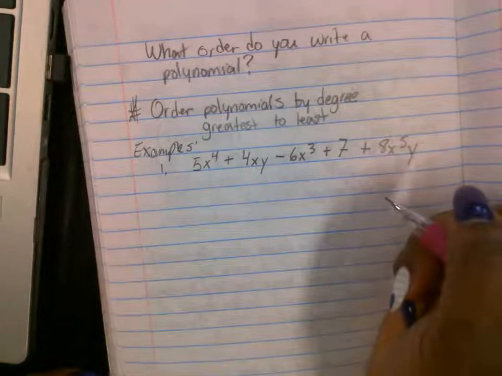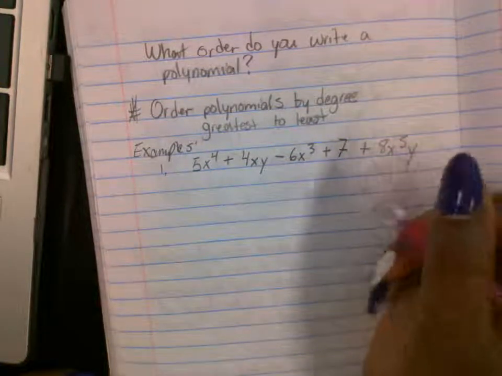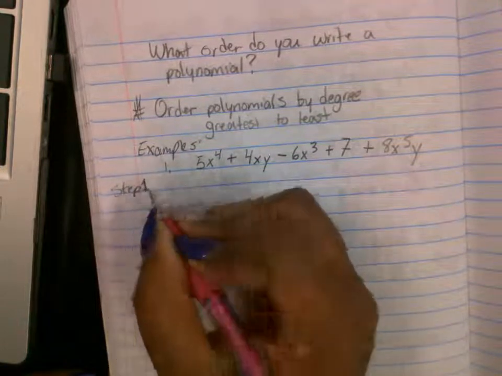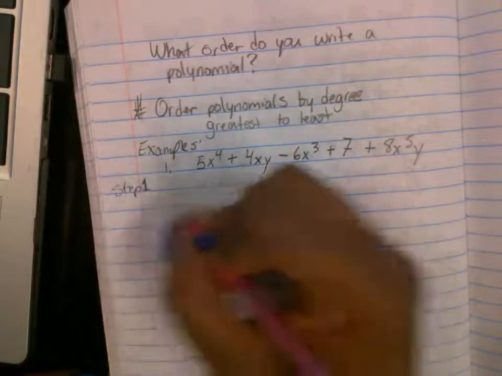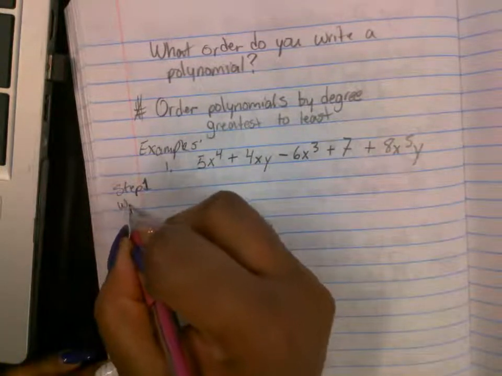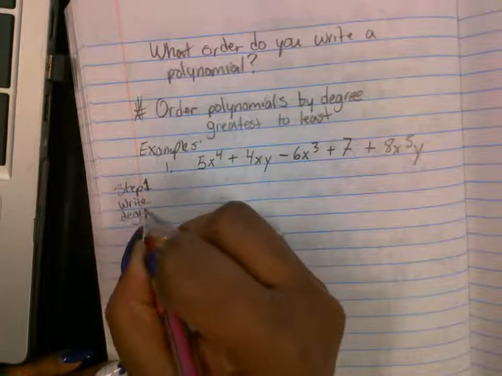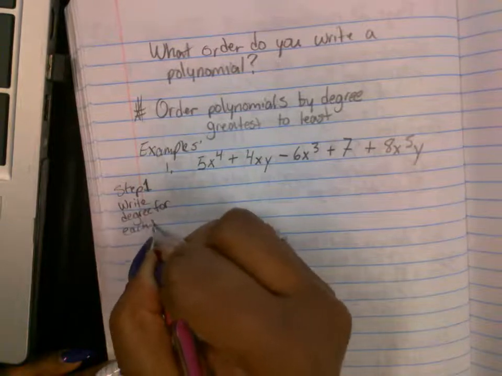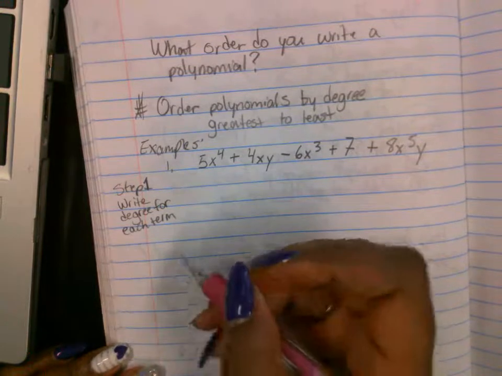So step 1 is going to be to write the degree for each term.